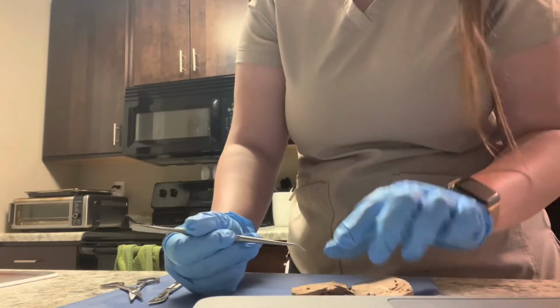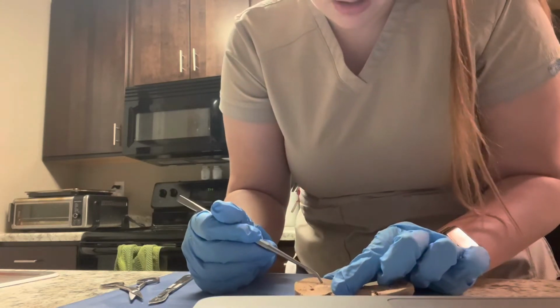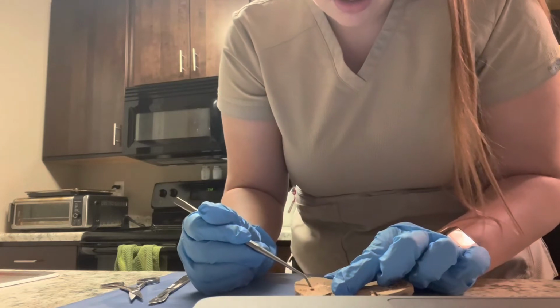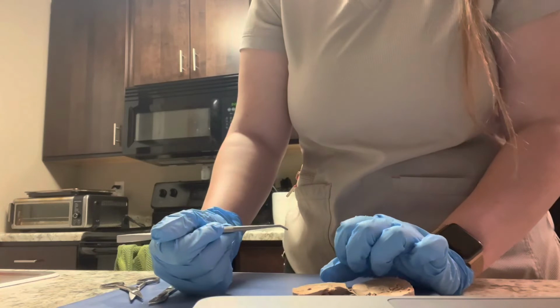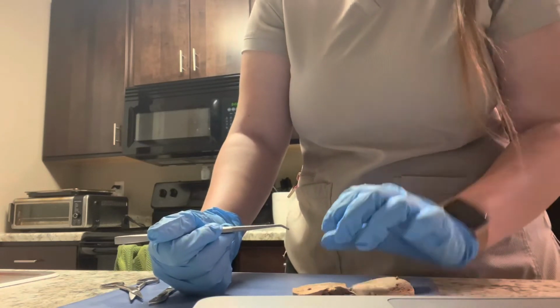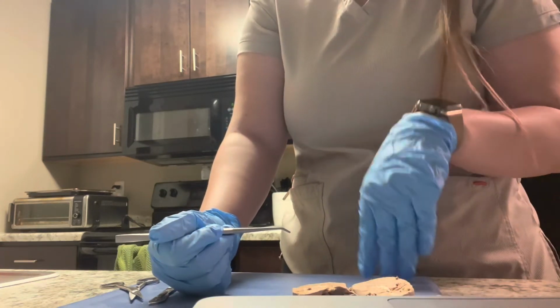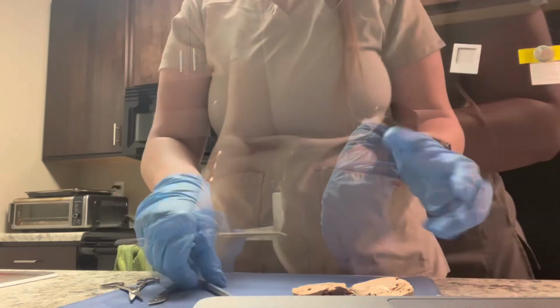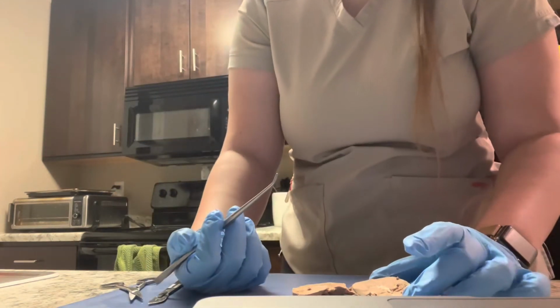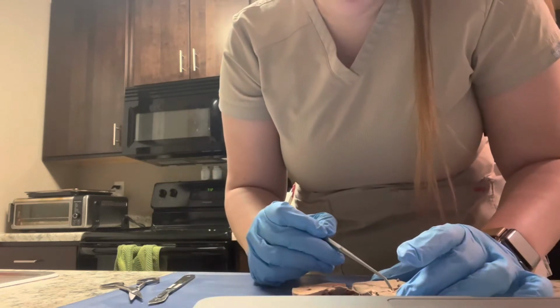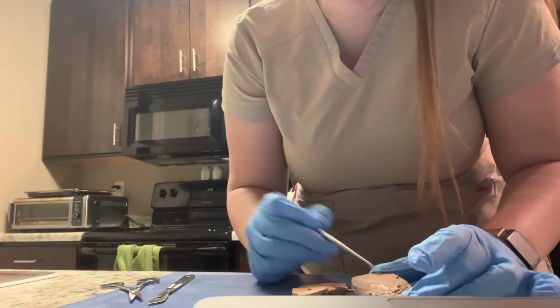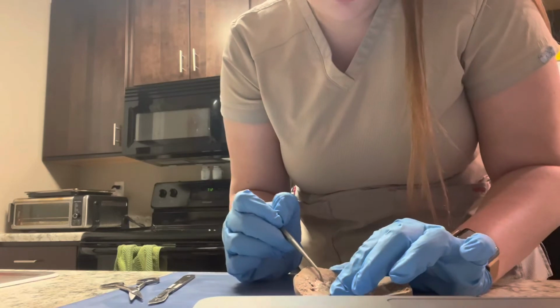The renal pyramids are these right here, each location, and those are cone-shaped structures found in the medulla with their base facing the cortex. And the renal papillae is just the tip of the pyramid down here on these.